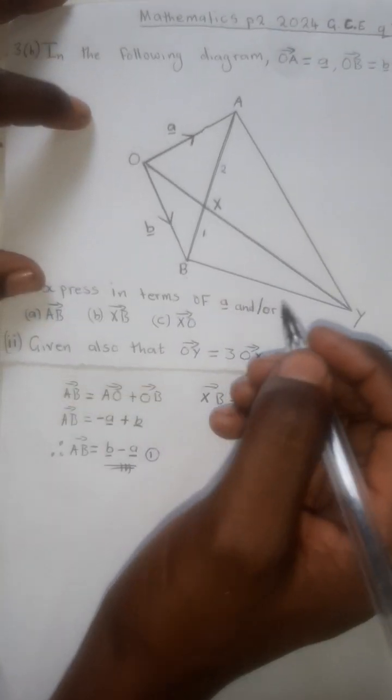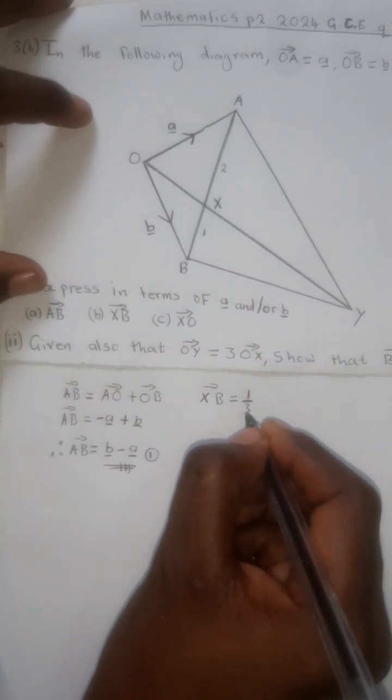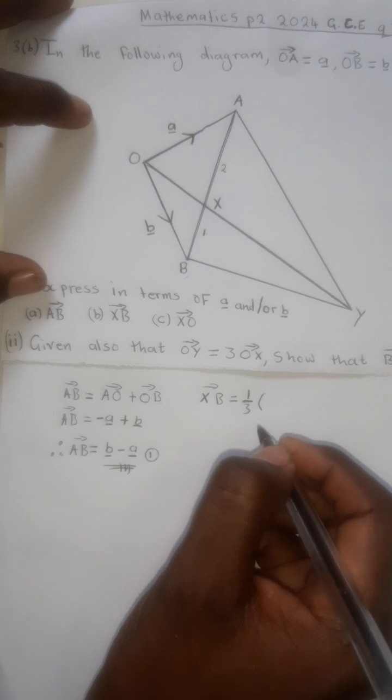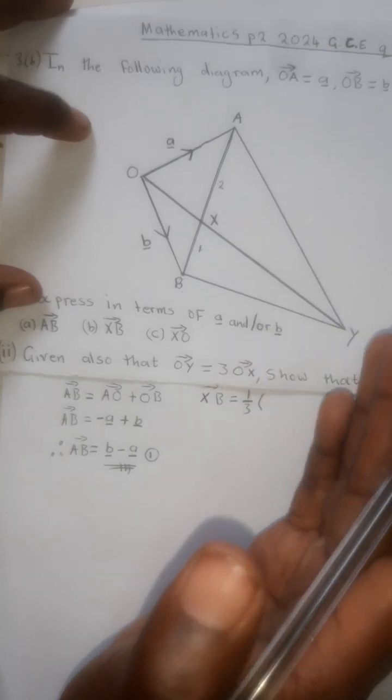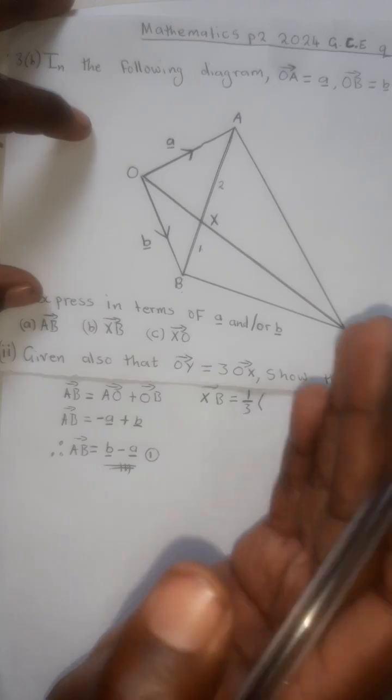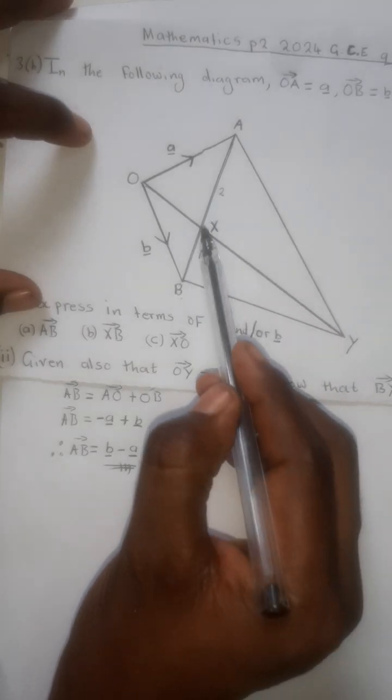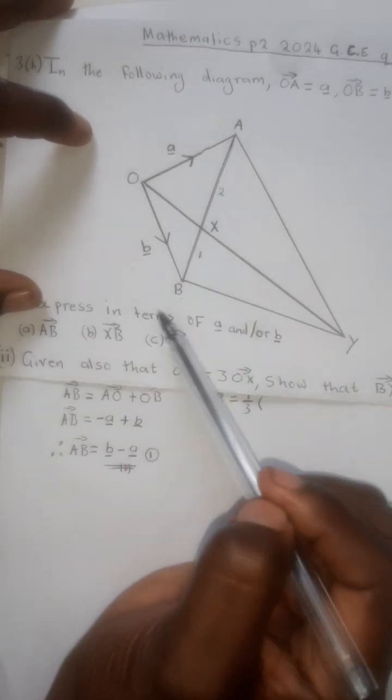Okay, now we're going to say, so 1 over 3 multiplied by the whole route. What is the whole route? Or the route where XB is part of. The route where XB is part of is AB.